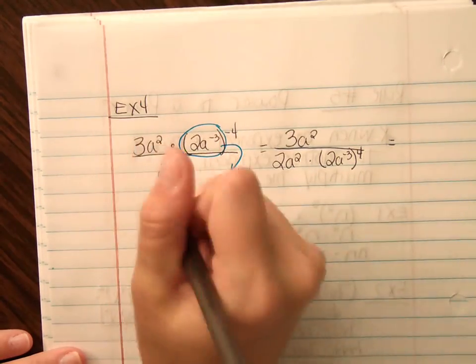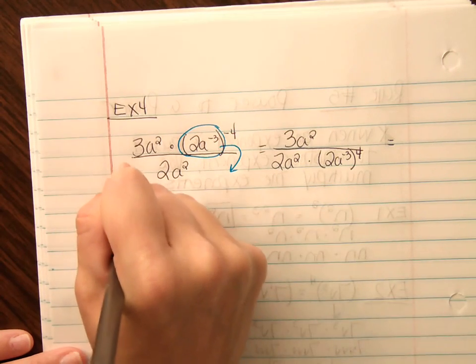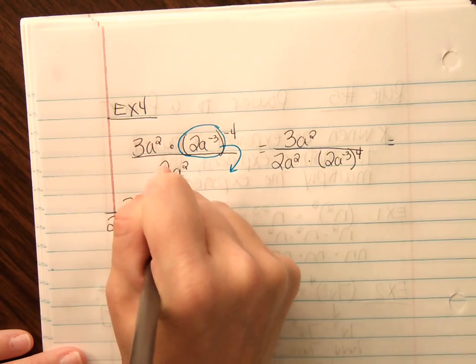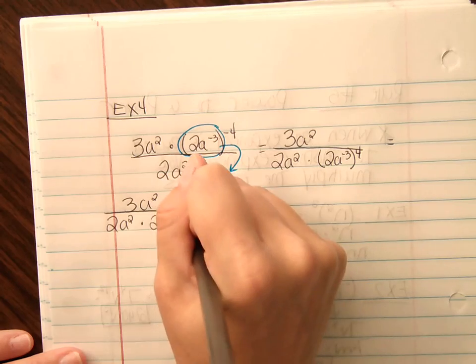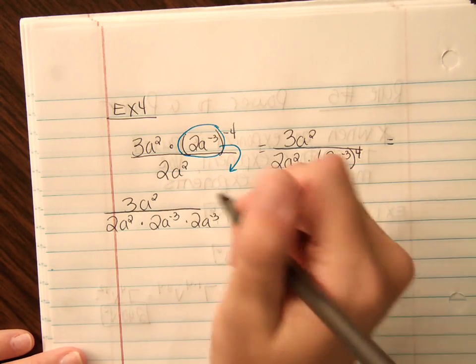So now we can expand again. We have 3a squared over 2a squared times 2a to the negative third power, and we're going to write that down 4 times because we have 4 2a's to the negative third power.